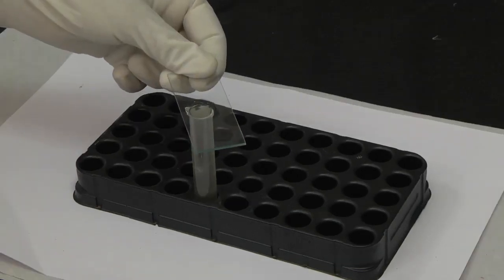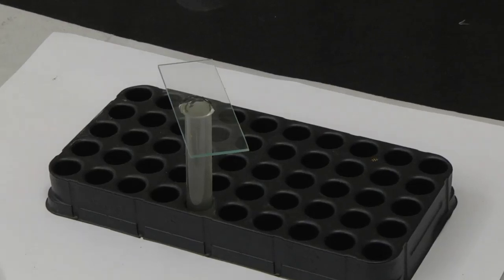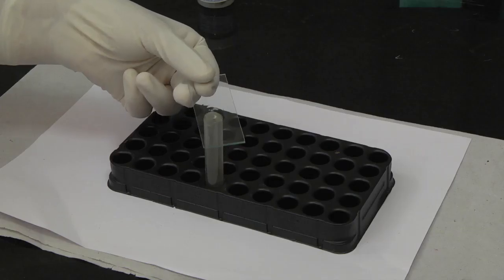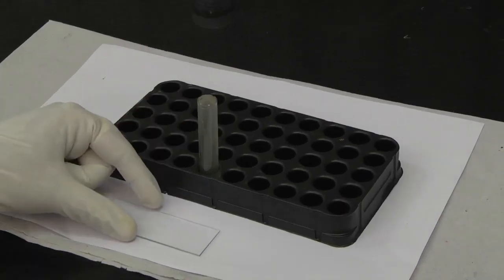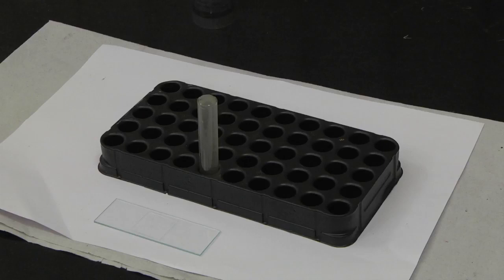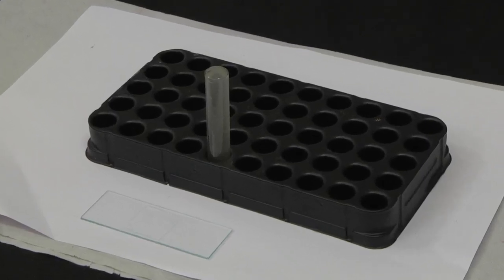Cover with a glass slide touching the surface of the mixture. Leave undisturbed for 15 minutes. Remove the slide without spillage. Place on a flat surface and cover the area smeared with the sample with a cover slip, taking care to avoid air bubbles. Examine under the microscope.